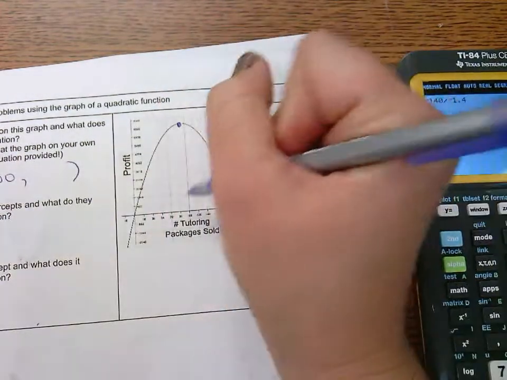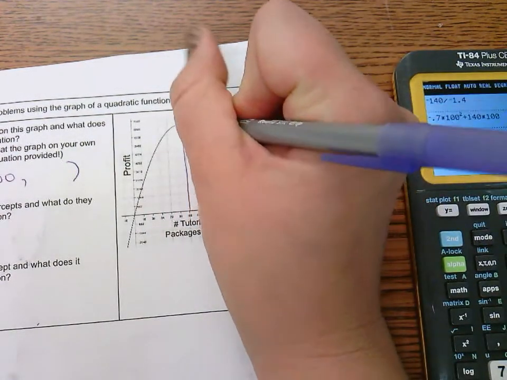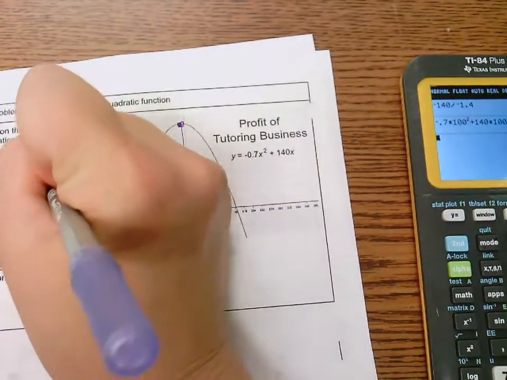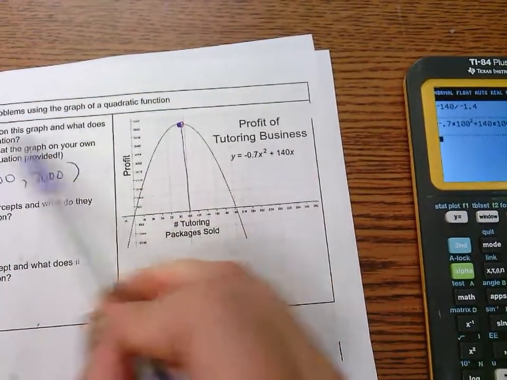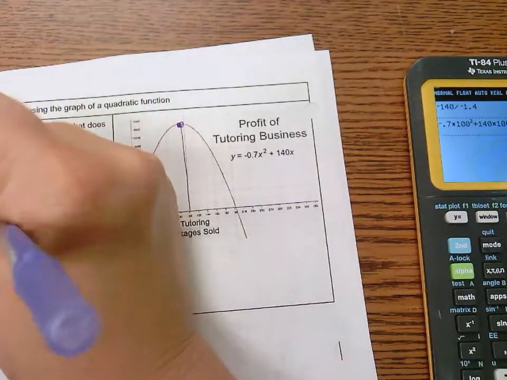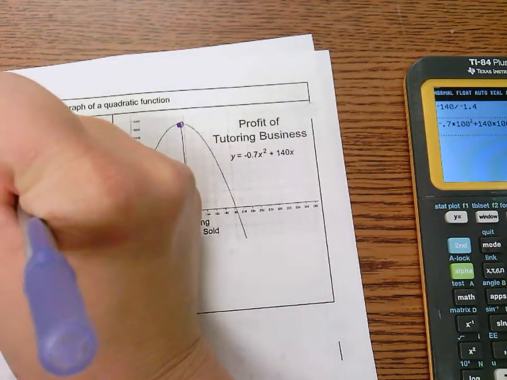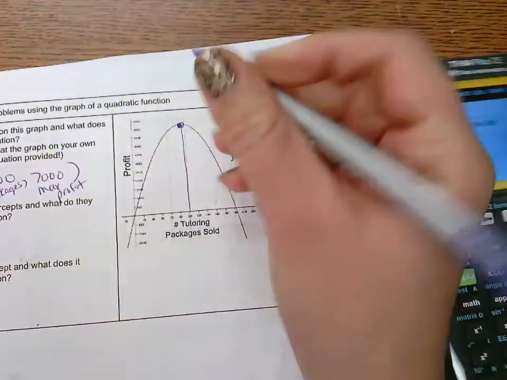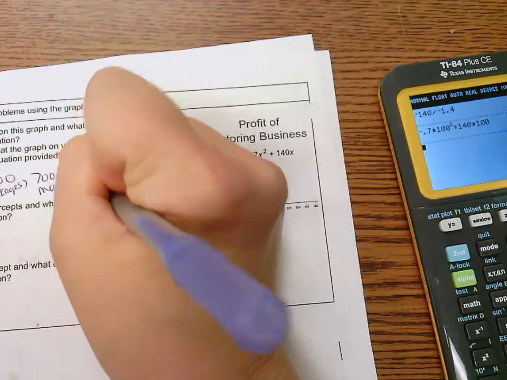Does that look like about 100, comma 7,000? It's kind of hard to tell. So what does it represent? If I sell 100 packages, I make a max profit of $7,000.